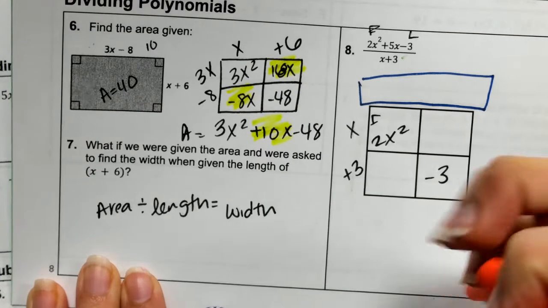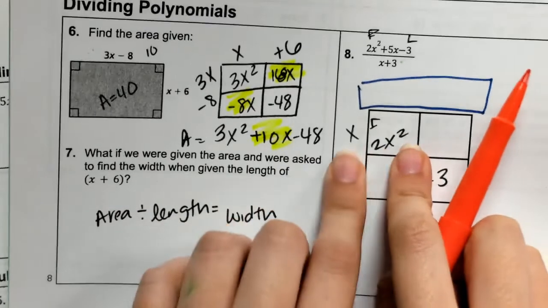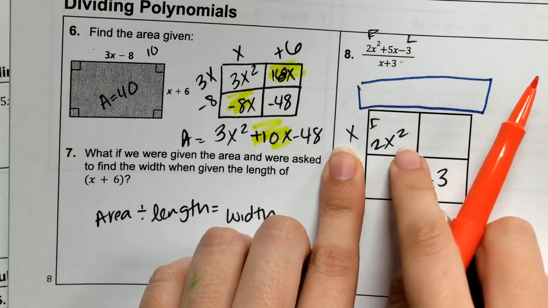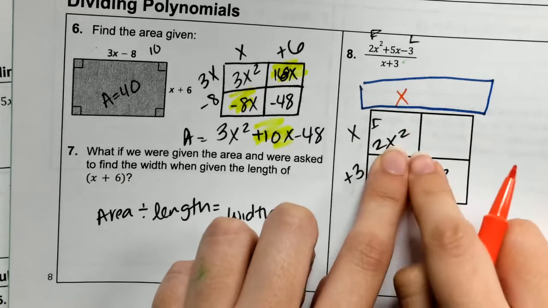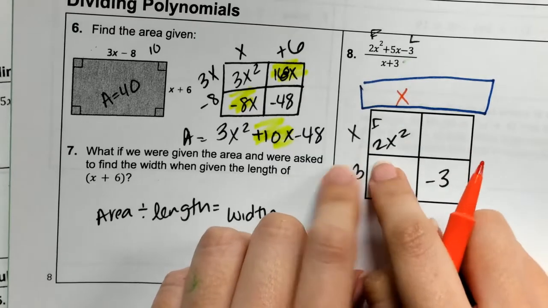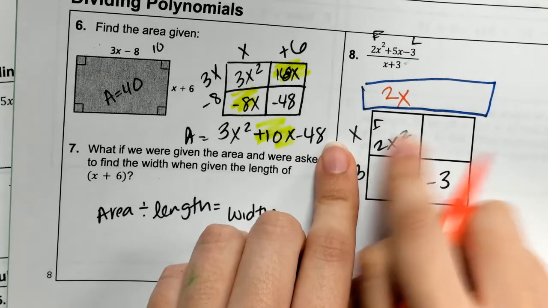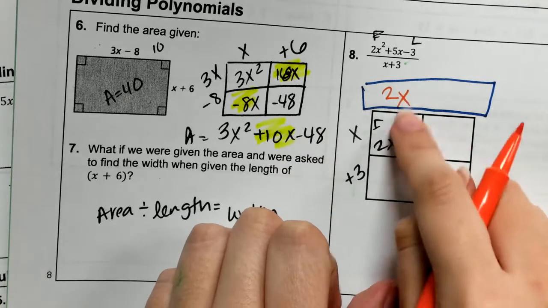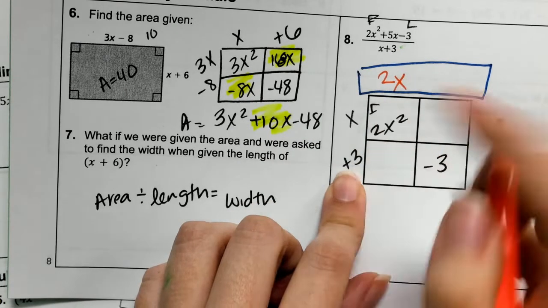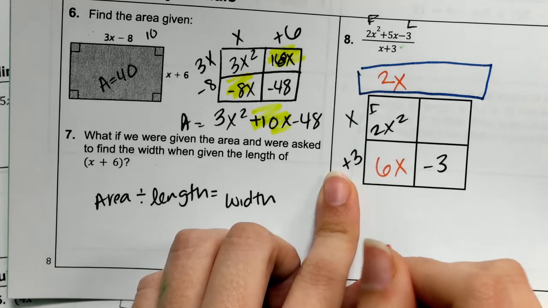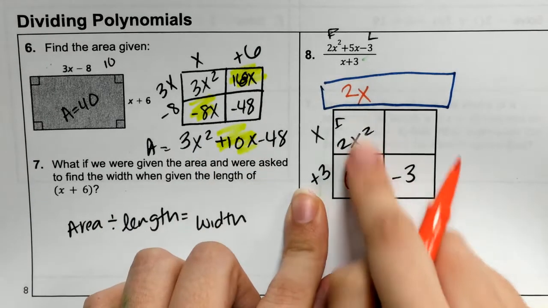You start by saying, okay, if I know this is 2x squared, and I know one of these is x, x times what is 2x squared? Well, I know x times x is x squared. So I need an x here to give me the x squared. I'm also missing the 2. So this is a 2x. 2x times x is 2x squared. Now that I know this is 2x, I can figure this out. 2x times 3, well, 2 times 3 is 6, the x is 6x. Now it starts to make more sense. You work in this direction.